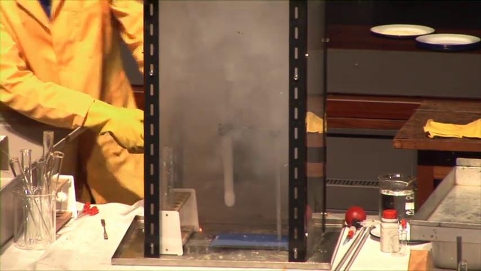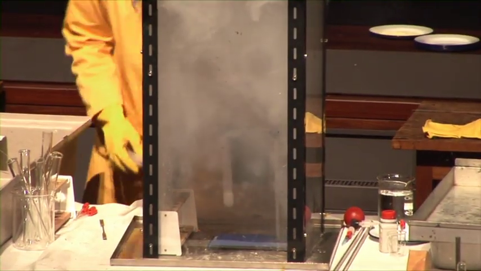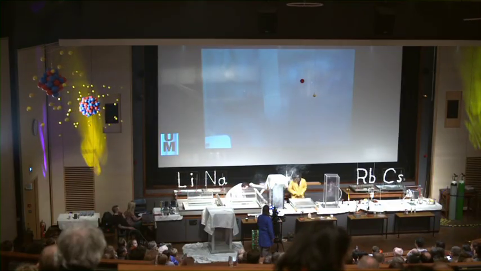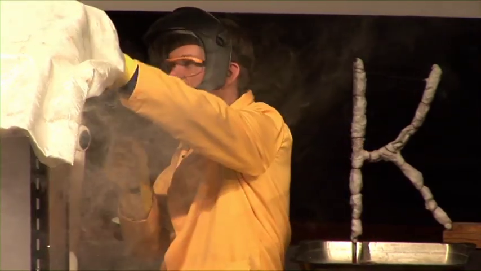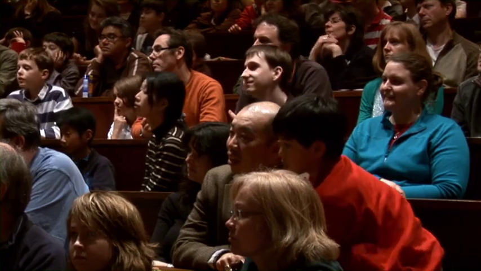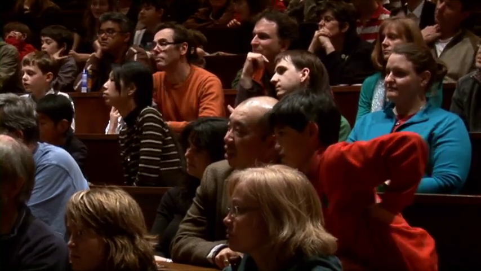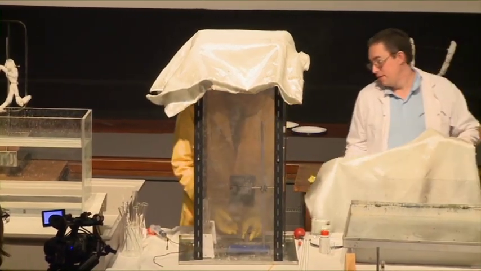Getting more vigorous. Okay, maybe we can, yes, that's a good idea. We'll just remove some of the smoke so you can see the next one more clearly. Now some rubidium. We had an extra blanket, I think.